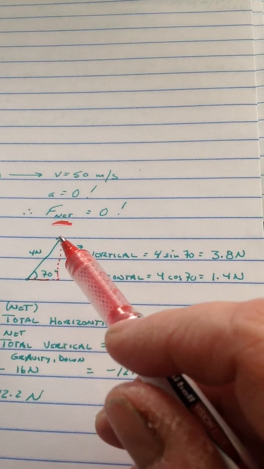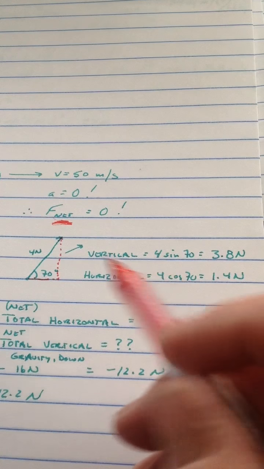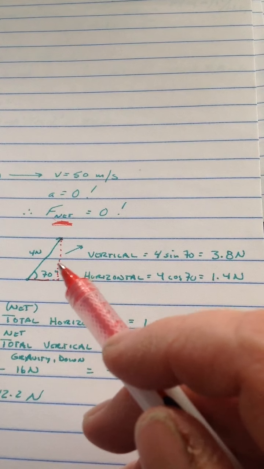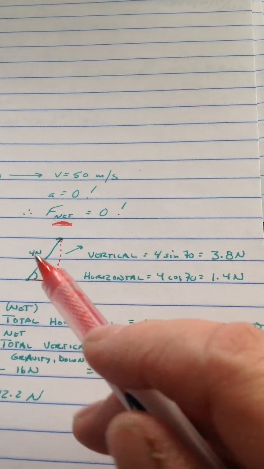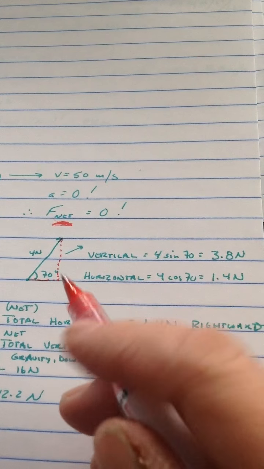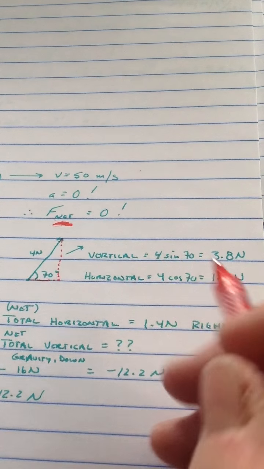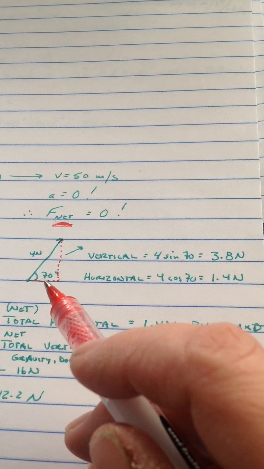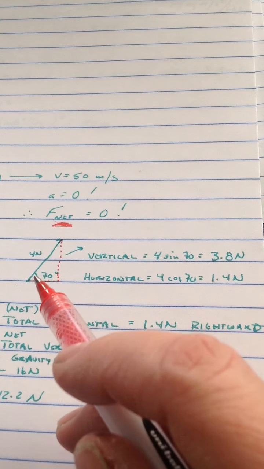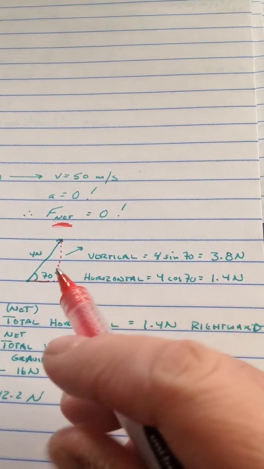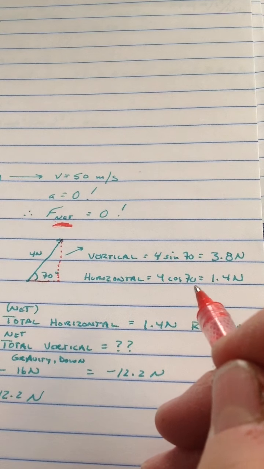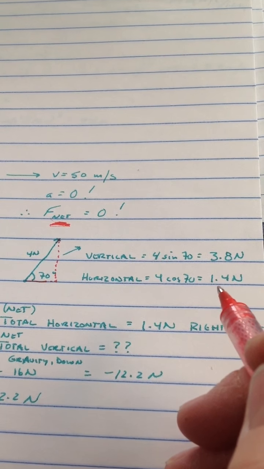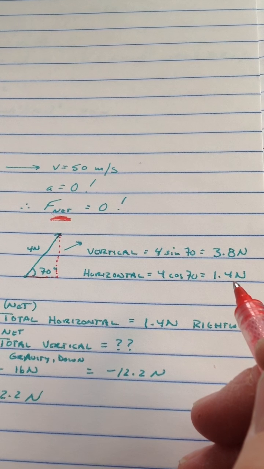So the vertical force component here is the hypotenuse times the sine of 70, which gives you the opposite side. So 4 sine 70 gives you the magnitude of the vertical component of the force at 3.8 newtons. And this is the adjacent side. Adjacent over hypotenuse equals cosine of 70, so 4 times the cosine of 70 gives you the length of that side. The magnitude of the horizontal component of the force is 1.4 newtons.